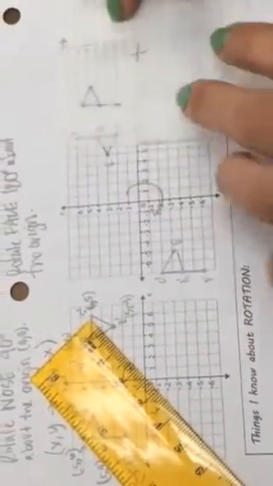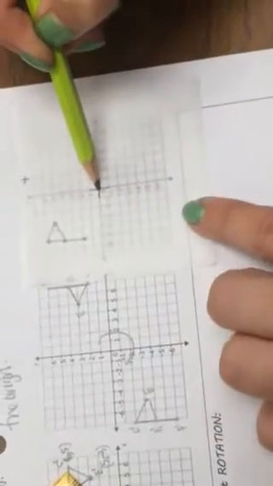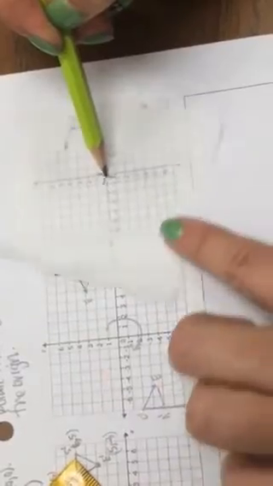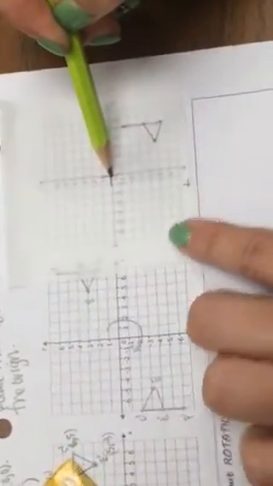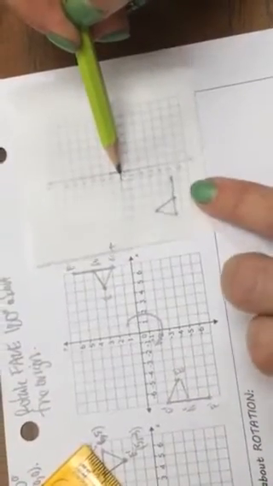You can also rotate 270 degrees. So if this was the original, a 270 degree rotation would be, that's 90, 180, 270. And of course you could do a 360, which would put you back in the original spot.